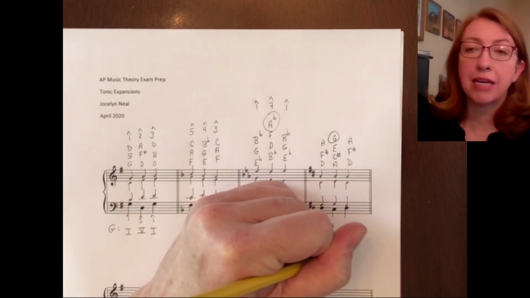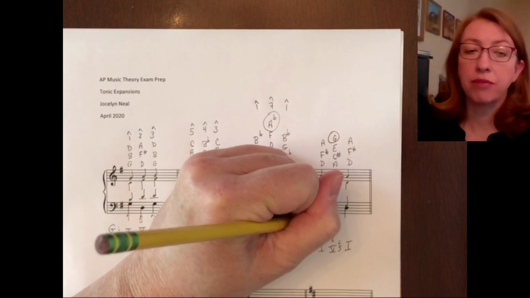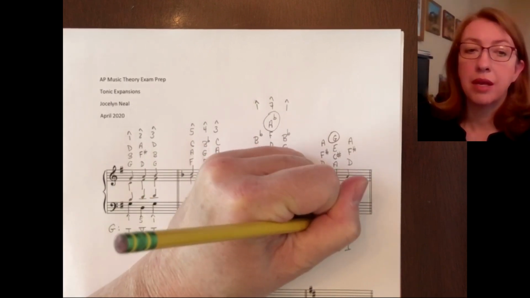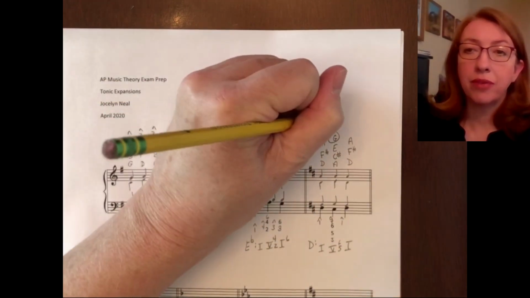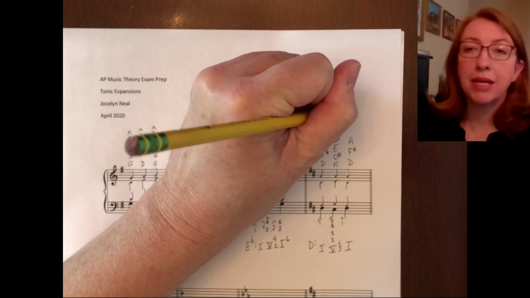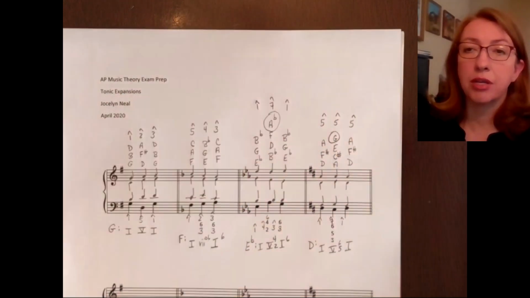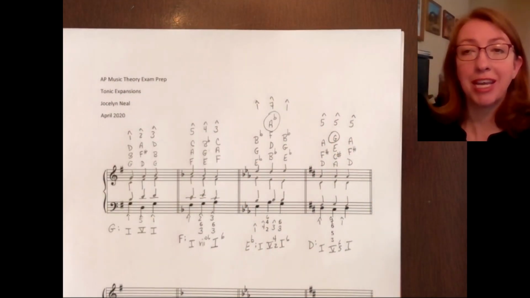My Roman numerals here are 1, 5, 6, 5, 1. My bass scale degrees are 1, 7, 1, and my soprano scale degrees are the common tone 5, 5, 5. It's not a very interesting soprano, but it is very smooth voice leading.